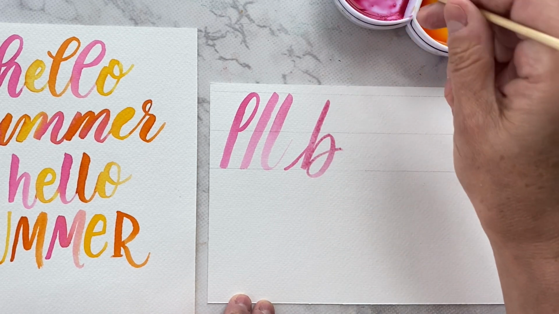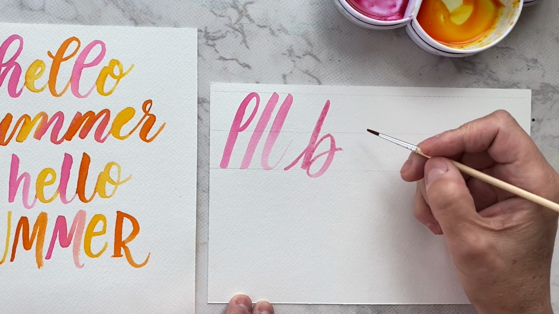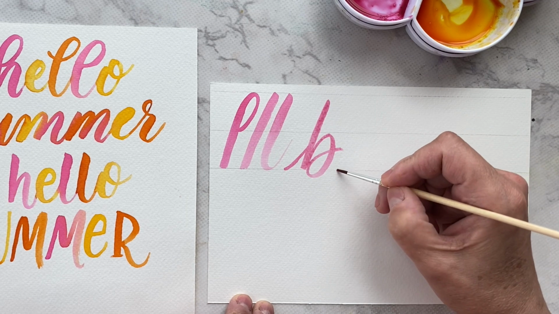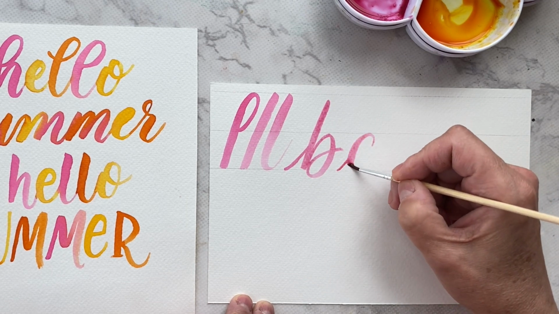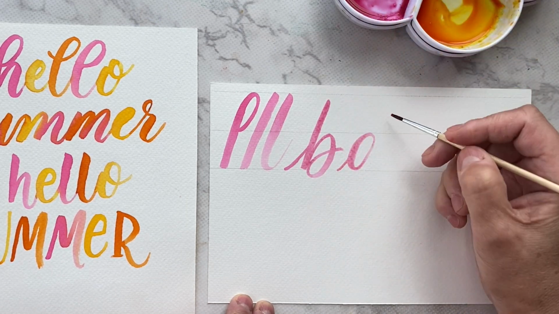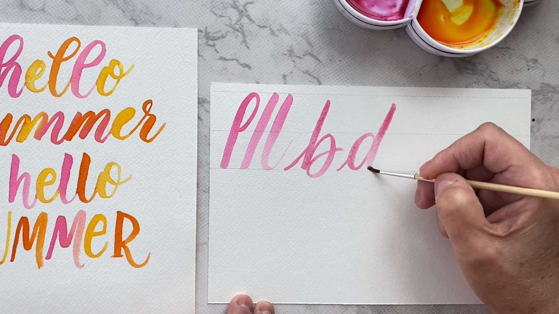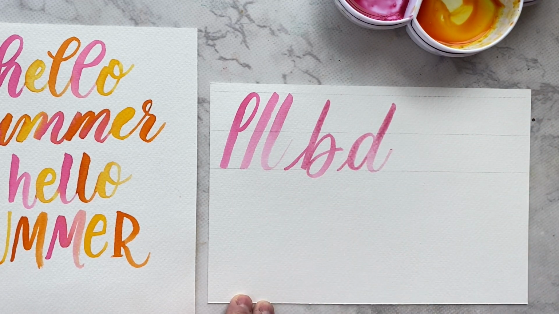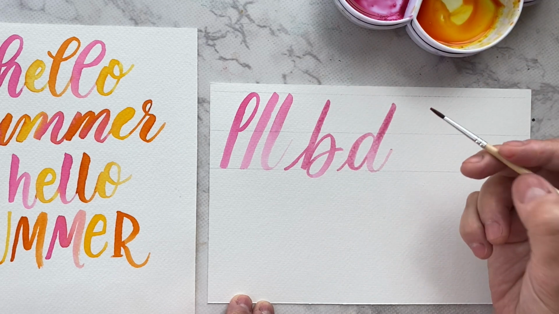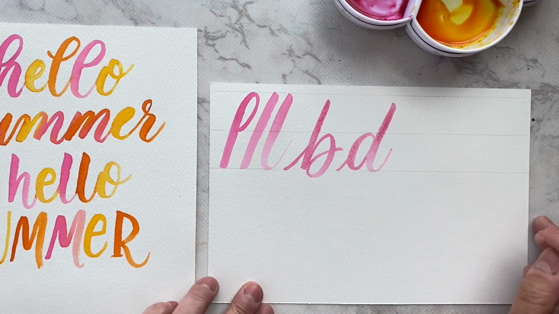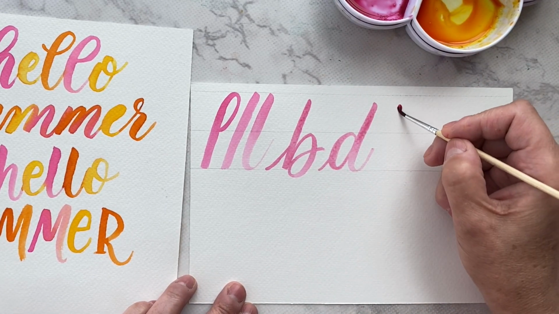So let's take a look at the next letter, the D. The D, we would start with an oval and a downstroke. Well, like the L actually, so an underturn. The letter H, again, is that simple downstroke.